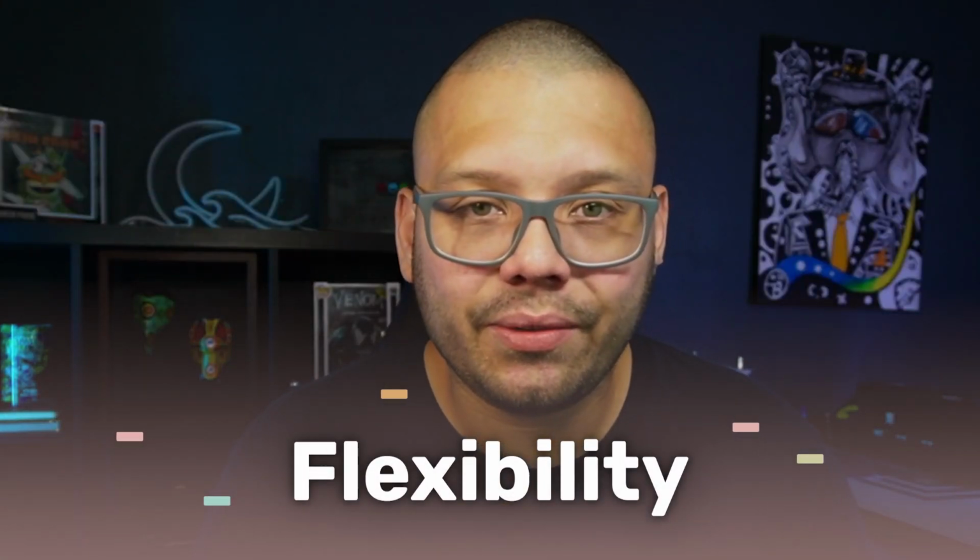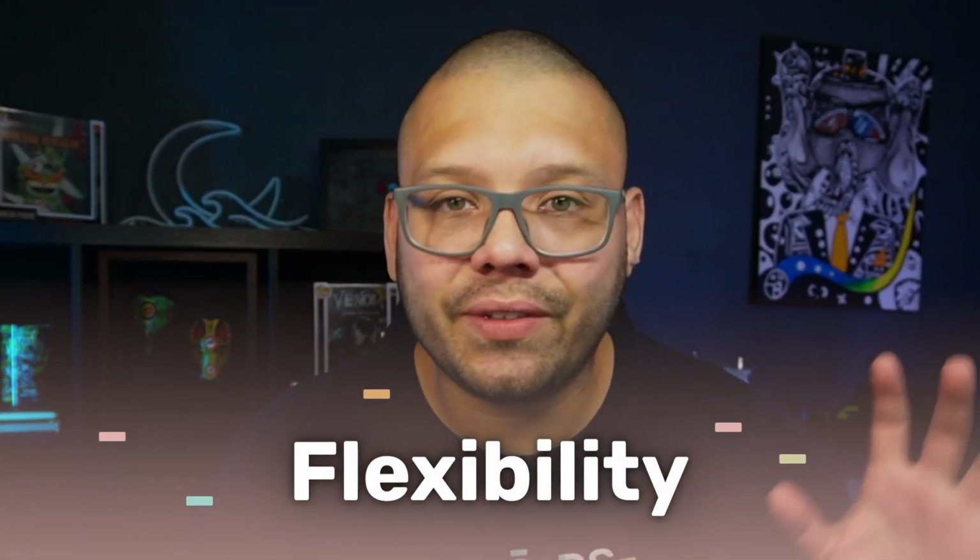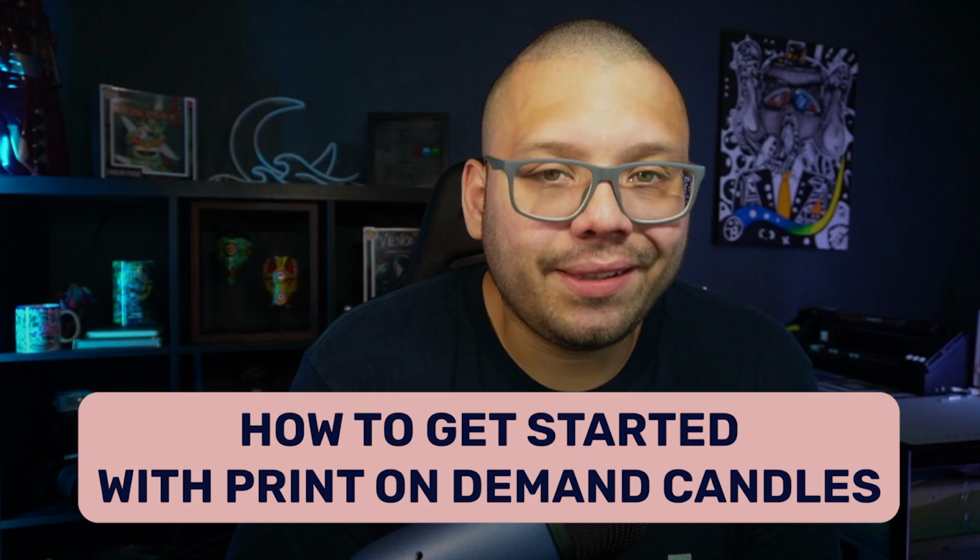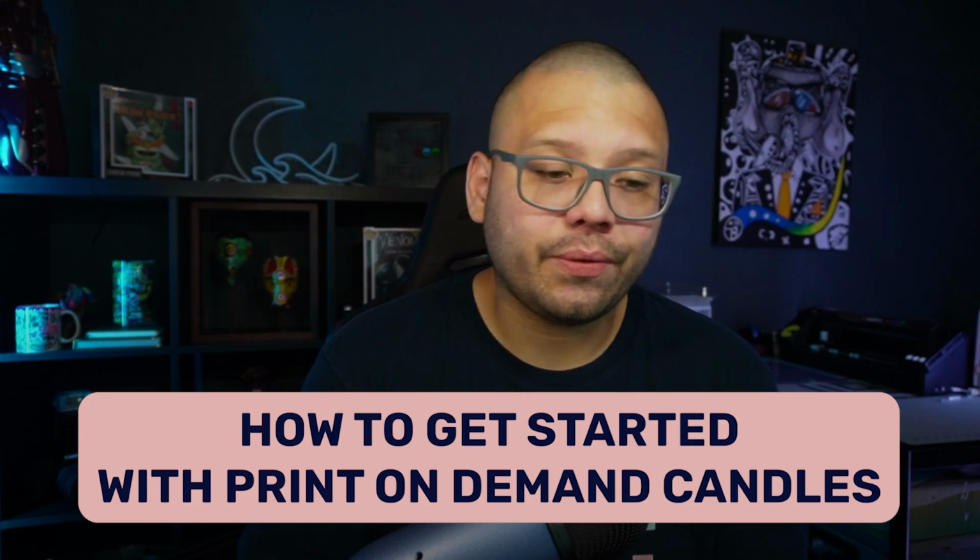So really when it comes to candles, you can target completely different demographics of people all at the same time. Candles are a very, very flexible niche. Now, how do you get started actually making these different designs for your candles, or at least for the label on the candle? Well, it's pretty easy.